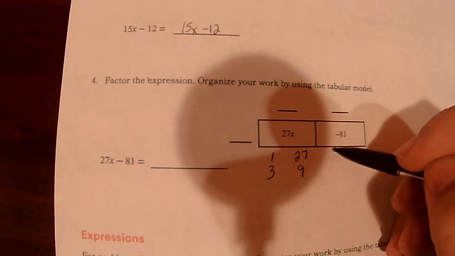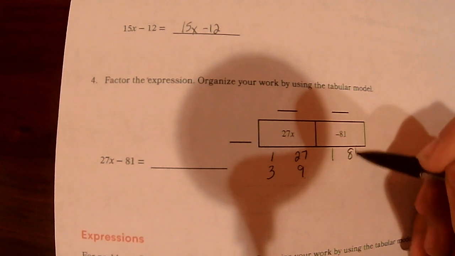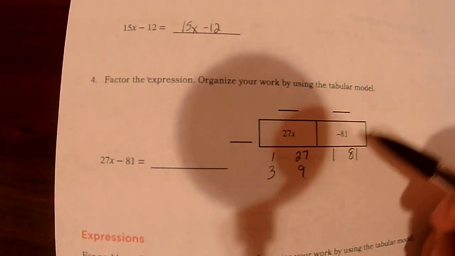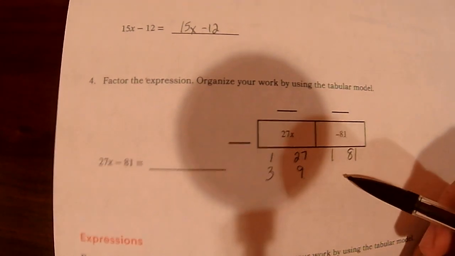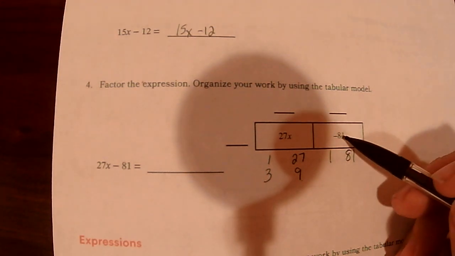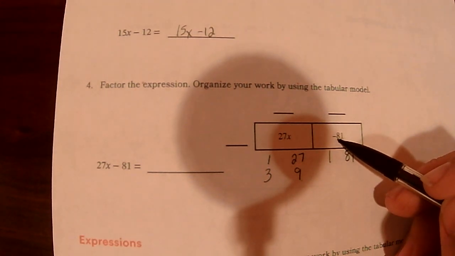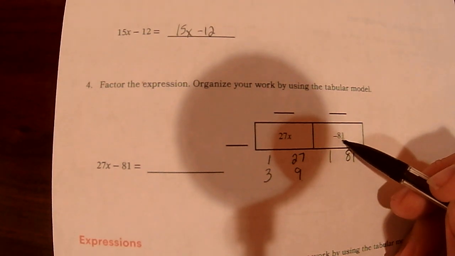If I do 81, do the same thing. 1 and 81. I know 2 is not because we don't have an even number. So if I try 3, well, 3 goes in twice. That leaves 2 left over, which is 21.